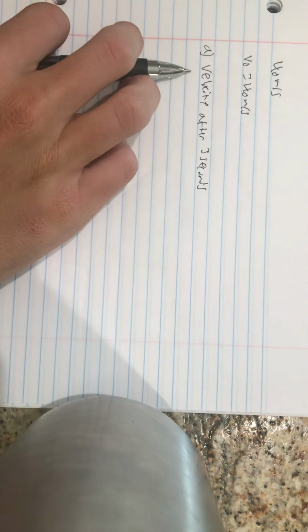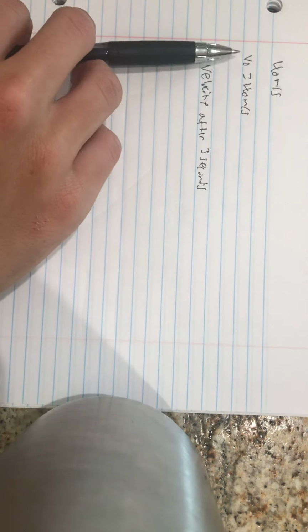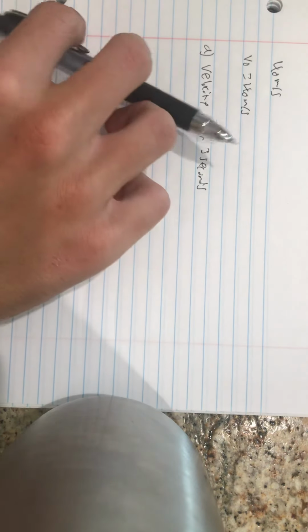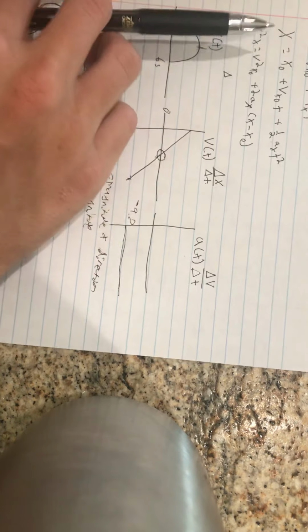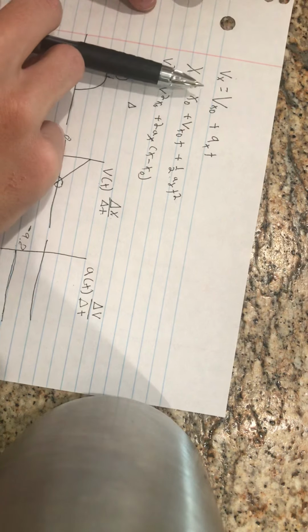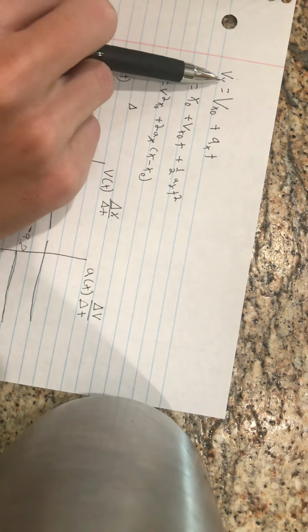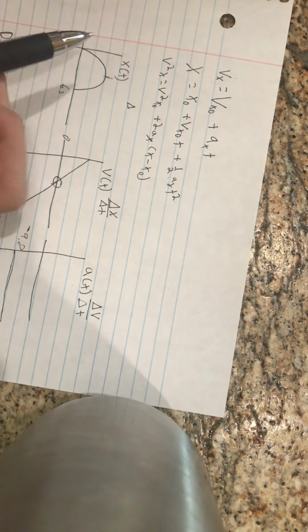Well, we want to use one of our kinematics equations. We launch a ball up. What is the velocity after 3 seconds? So I'm going to turn this back over and look. Okay, what works best? Which equation works best for this question? I'm going to look. Okay, well, I want to know the velocity after 3 seconds.